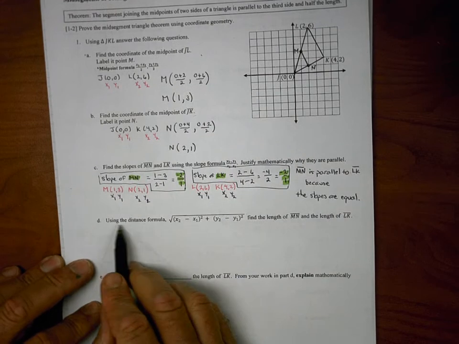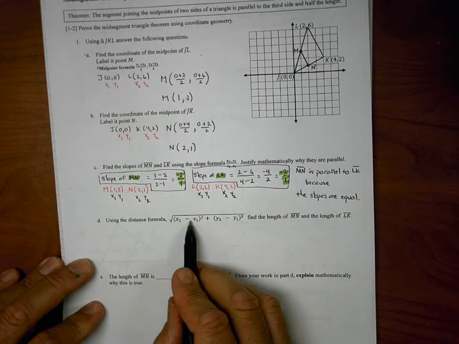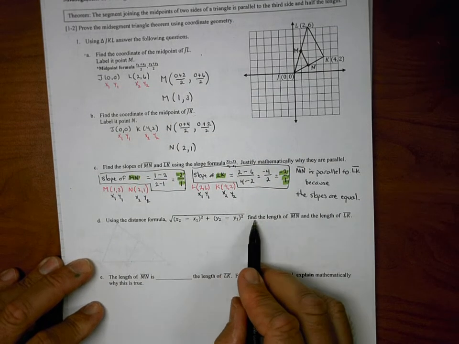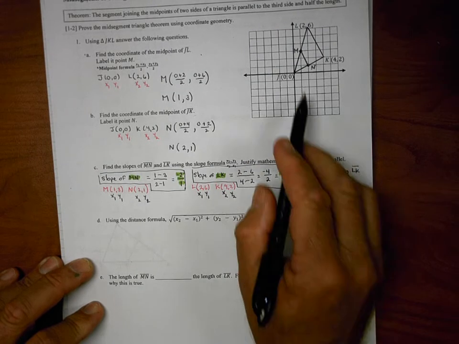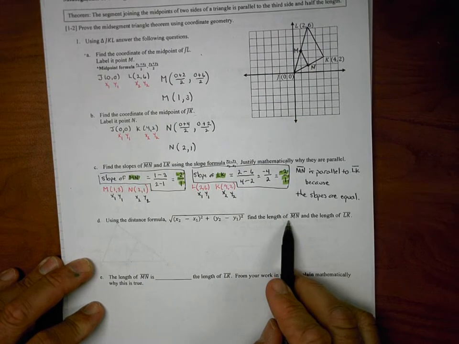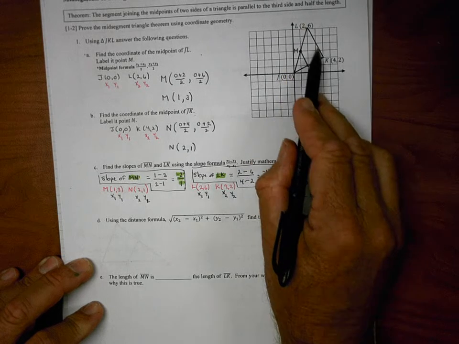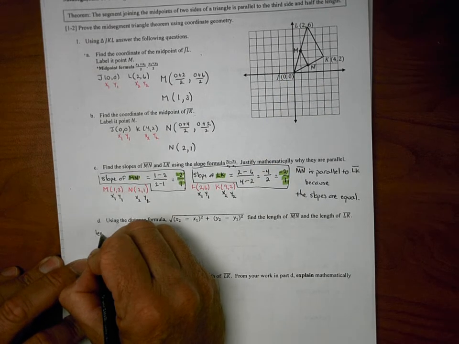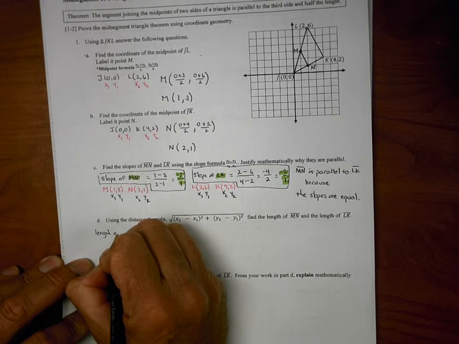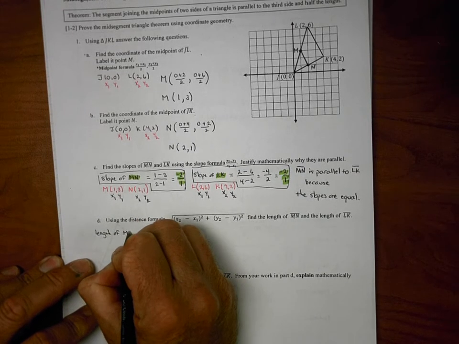Part D, using the distance formula, and here's my distance formula right here, find the length of line segment MN. So we're going to find the length of the midsegment MN, and we're going to find the length of JK. Okay, so the first thing that I'm going to do is find the length of MN. Now, how am I going to do that?